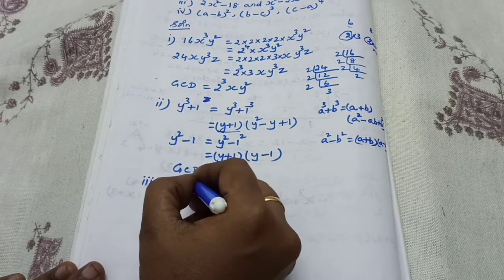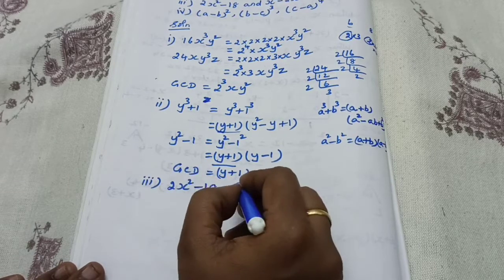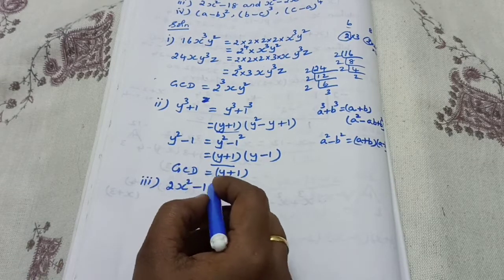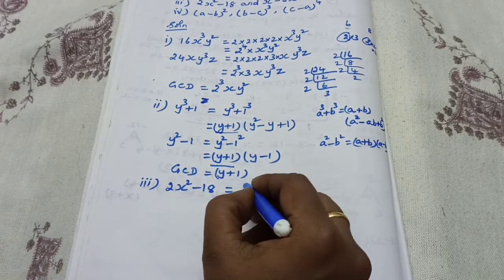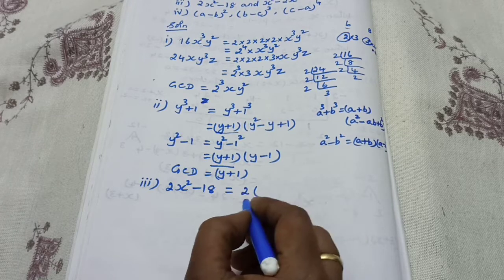Then the third one: 2x square minus 18. First one, 2x square minus 18. Here which is common? Can we take a common factor outside? 2 is common, we can take it outside, isn't it?